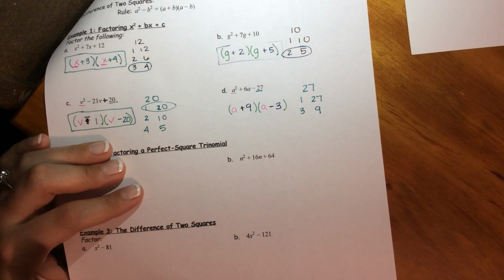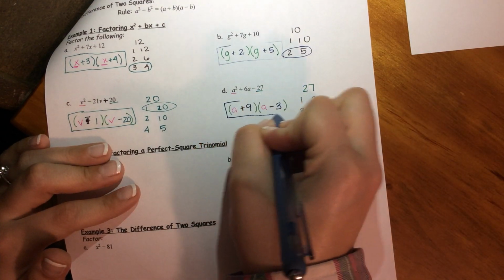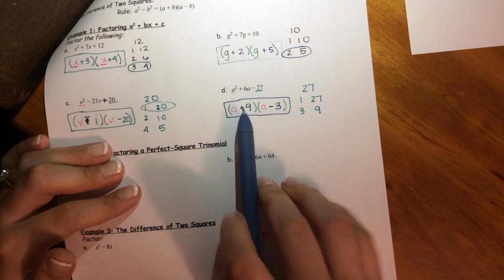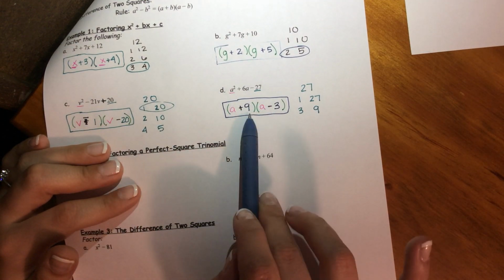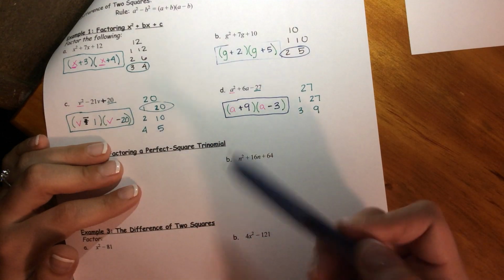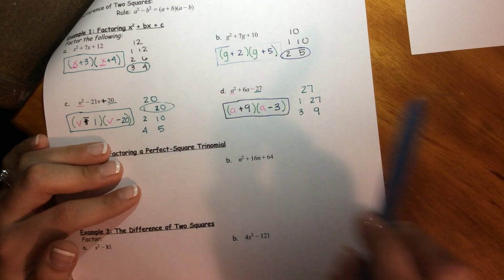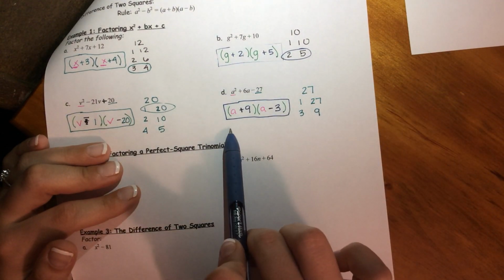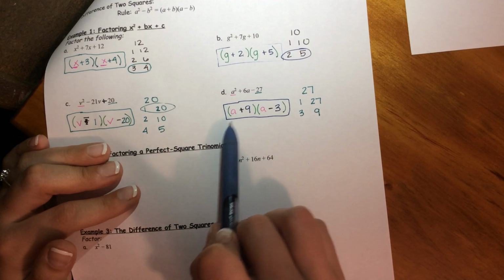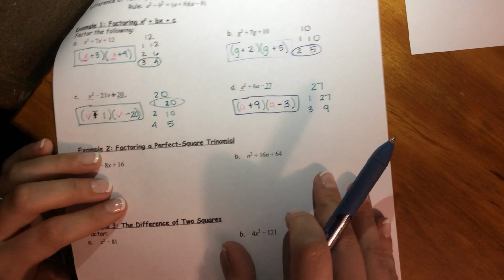Now, if you had this switched, I want to finish boxing that first. If you had this switched and you had the negative here and the positive there, that's fine, as long as your 9 and 3 corresponded with that, meaning it has to say plus 9 and it has to say minus 3. But if you had these binomials switched, that's perfectly okay. So it can read a minus 3, parentheses, times a plus 9, parentheses. That's fine. It's the same thing.